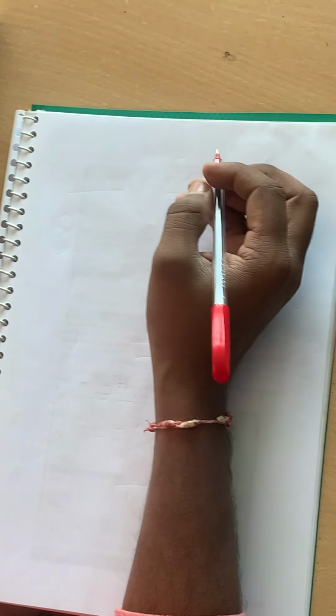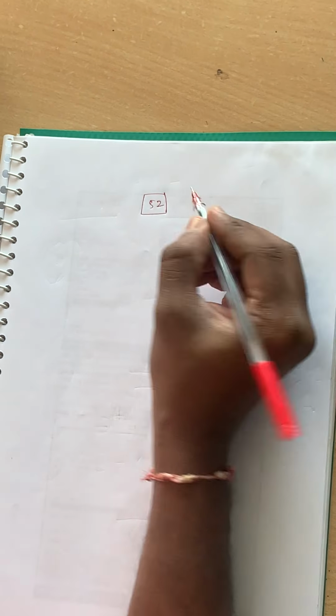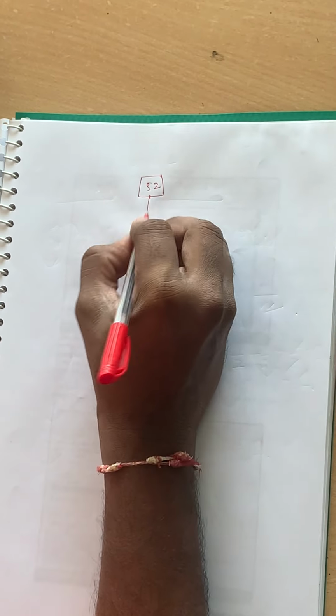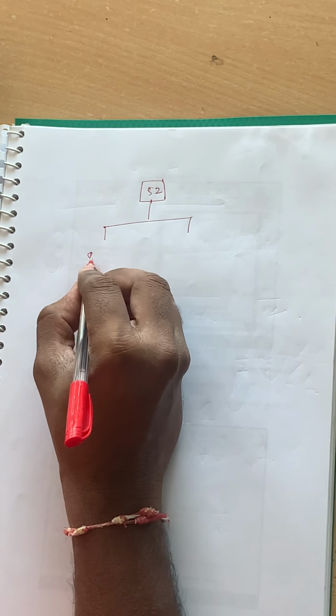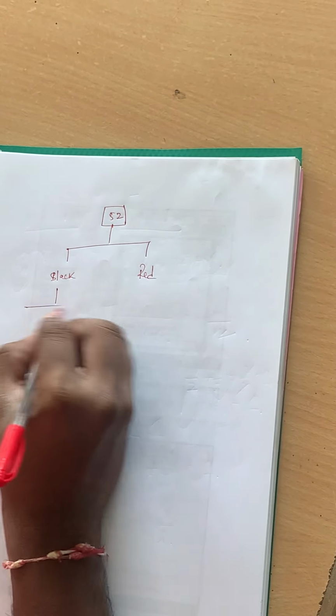Similarly, take the example of playing cards. In a standard pack of cards, the total is 52. In that we have 2 colors, black and red.